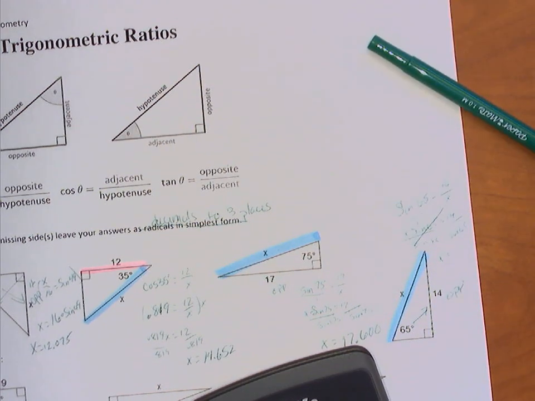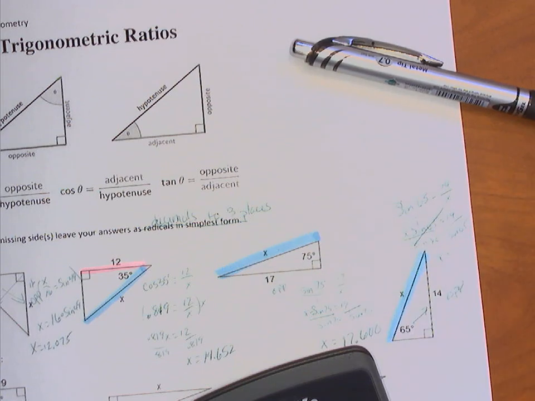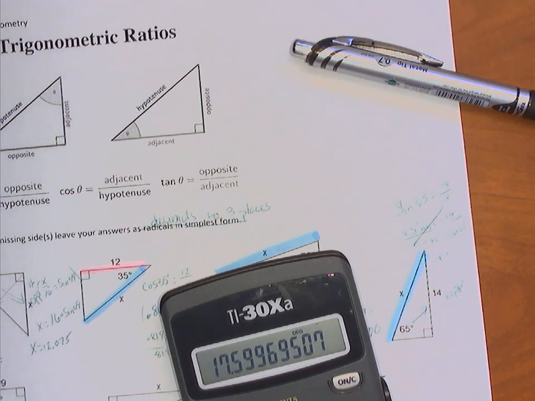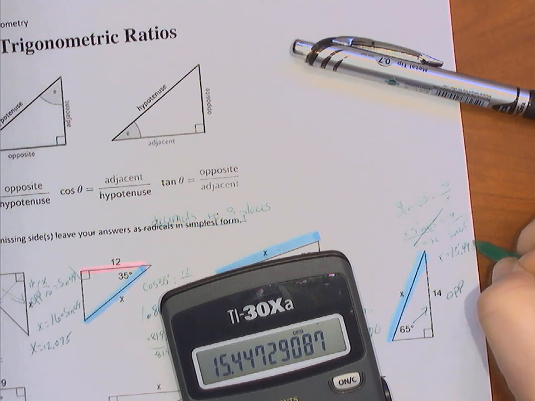So when I do that, I'm going to have 14, and I'm going to divide by sine of 65, which is going to give me 15.447.